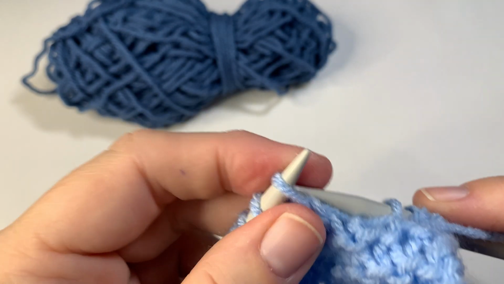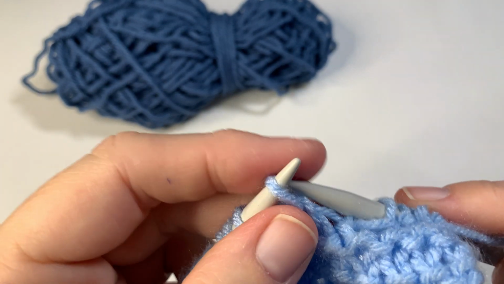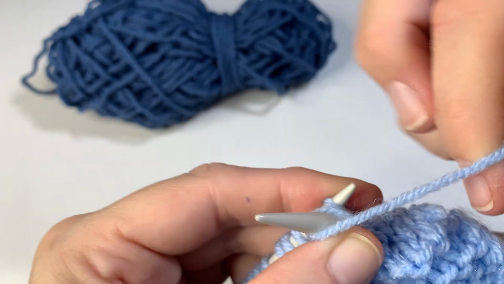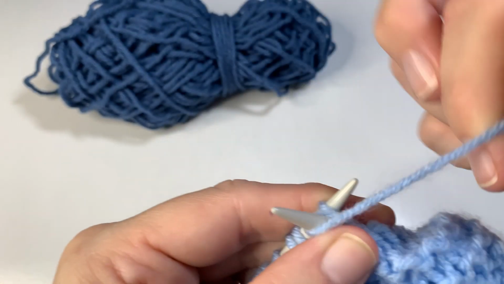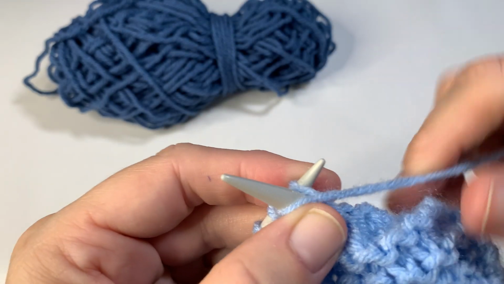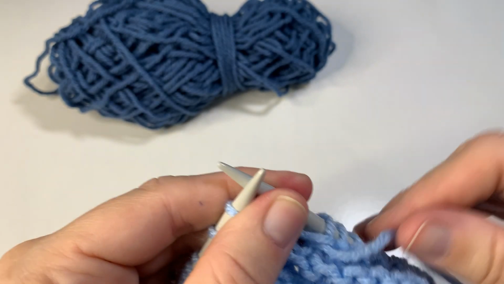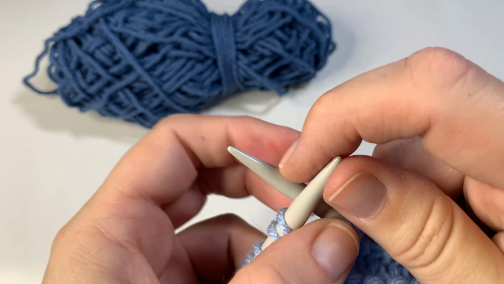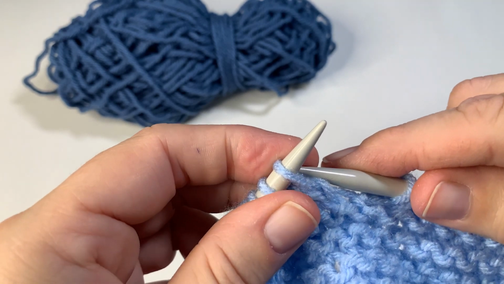And again, don't be too tight. You want to keep a fairly consistent tension, but if you're too tight, it's too hard to get the needle into the stitch. Careful you don't let the stitches slide off the end too.